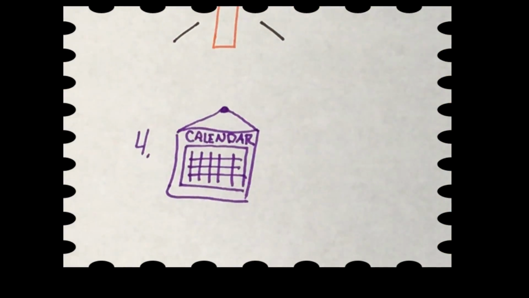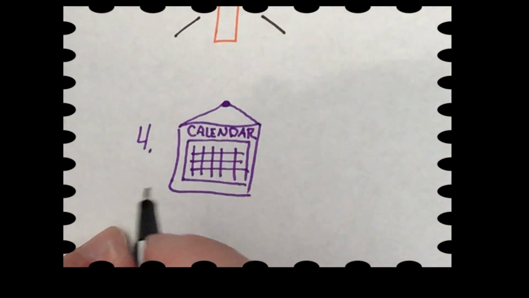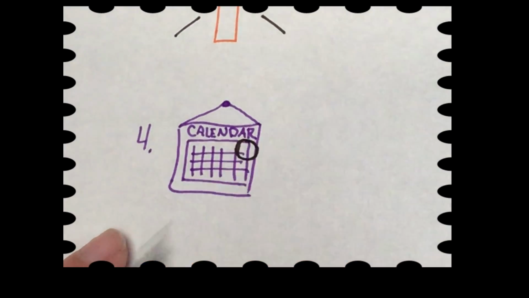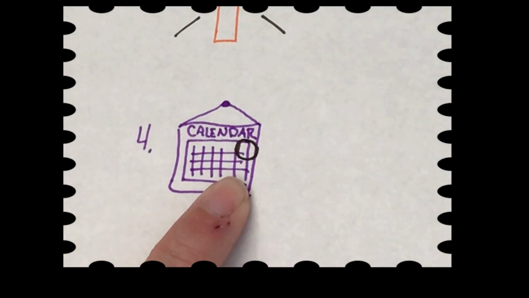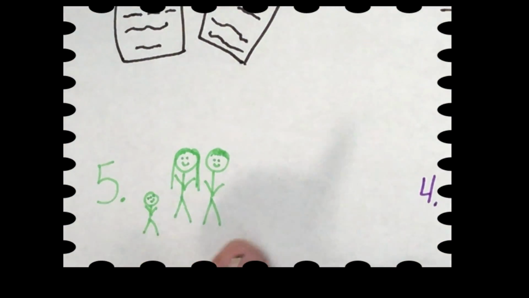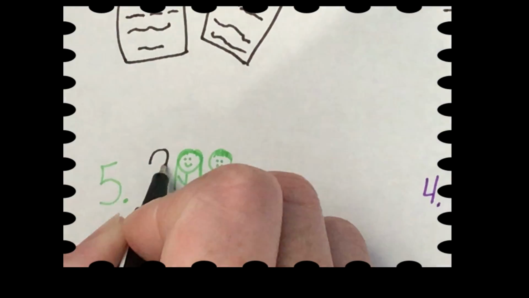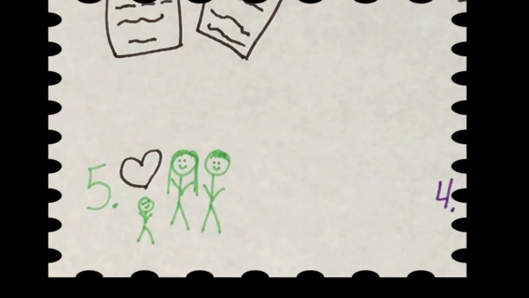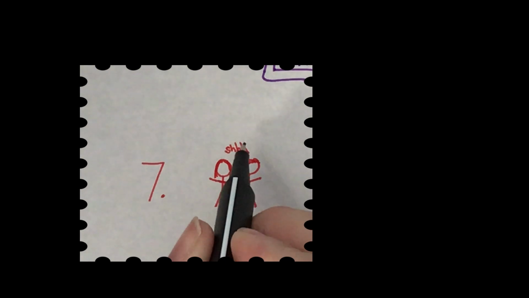Rule 4. You may work 6 days a week, but the 7th day, the Sabbath day, is meant for rest. Rule 5. Honor your mother and father, because they are very important people, and respect is always deserved. Rule 6. Do not kill. Rule 7. Do not cheat.